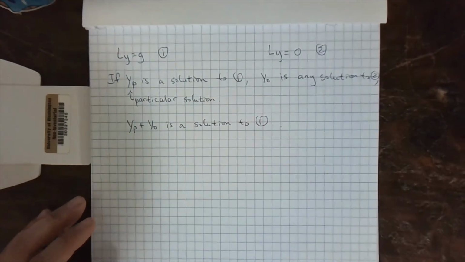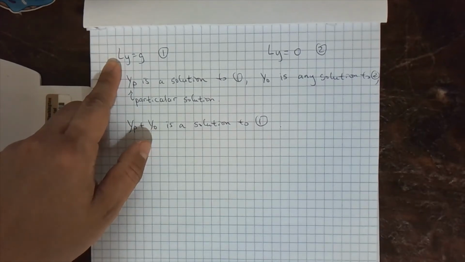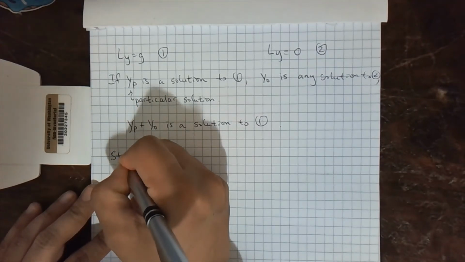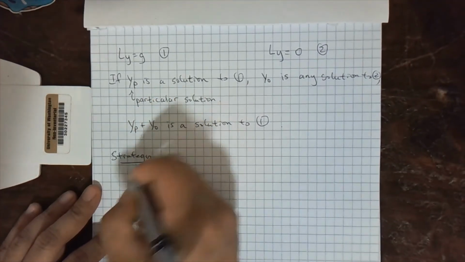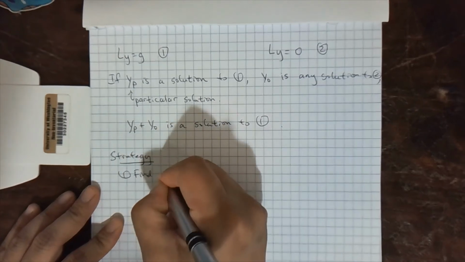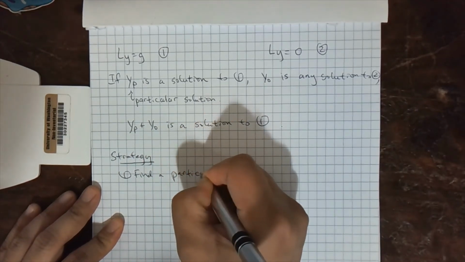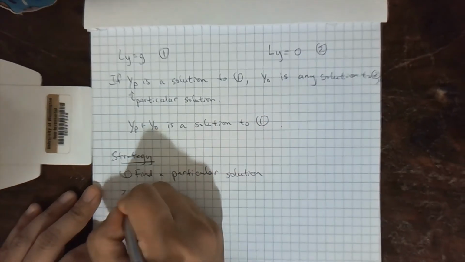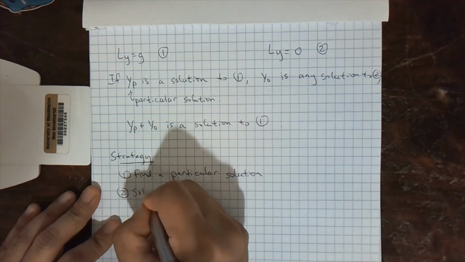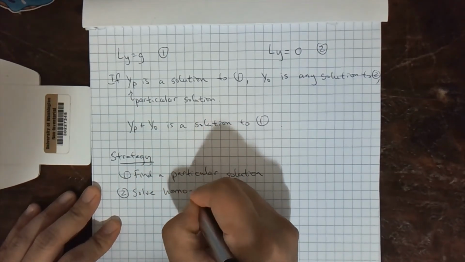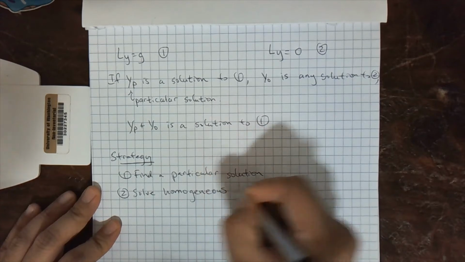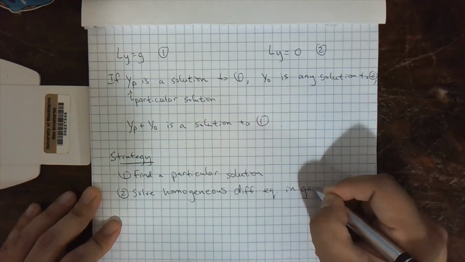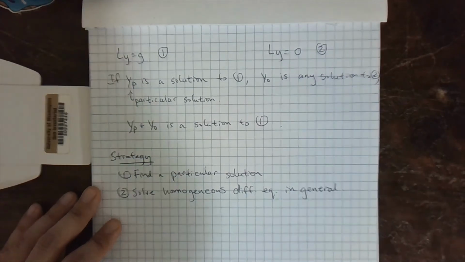So the general strategy for solving a non-homogeneous differential equation, or a possible general strategy, is 1, find a particular solution. And then 2, solve the homogeneous differential equation in general. Those are generally easier. We have a few extra techniques for doing that.